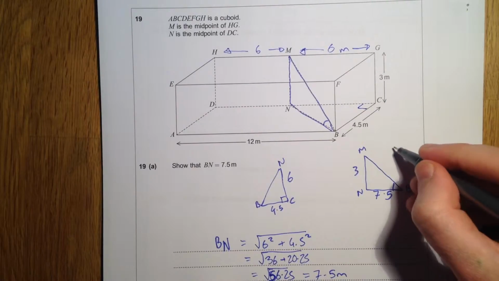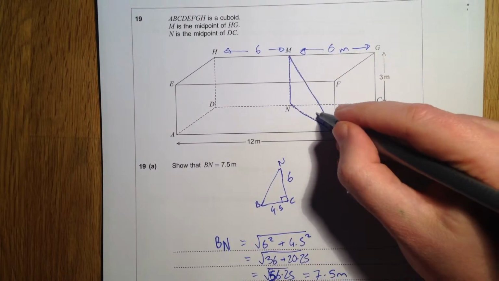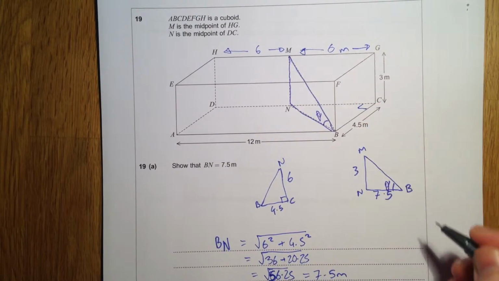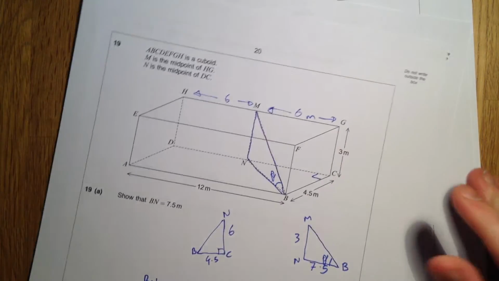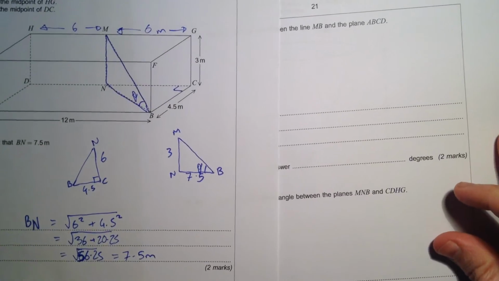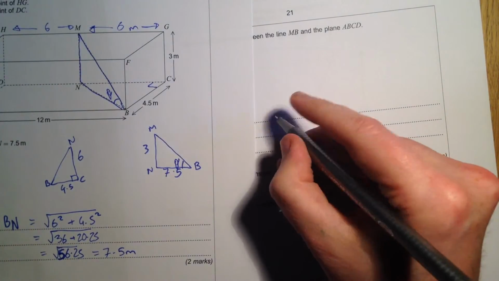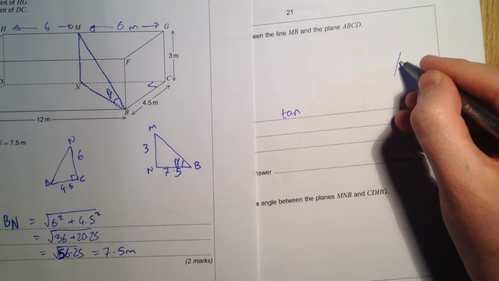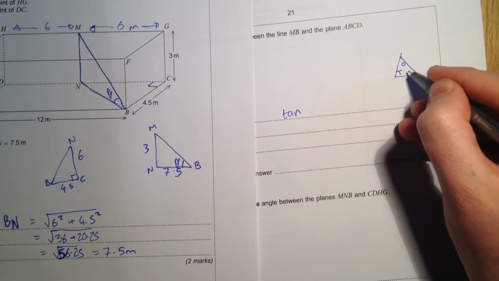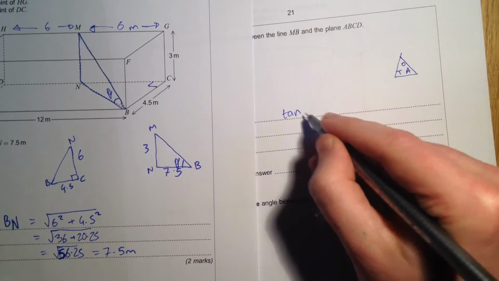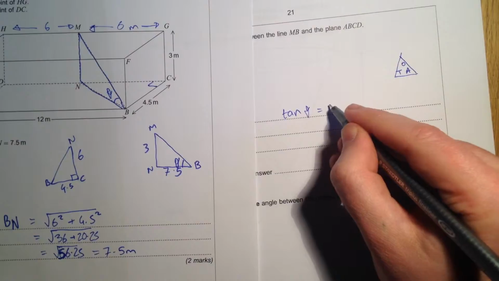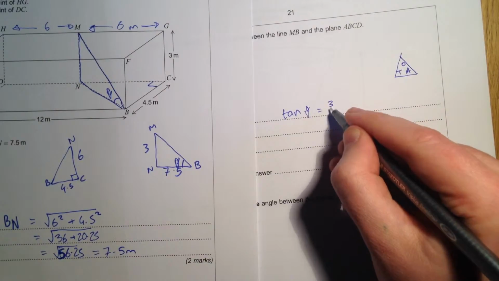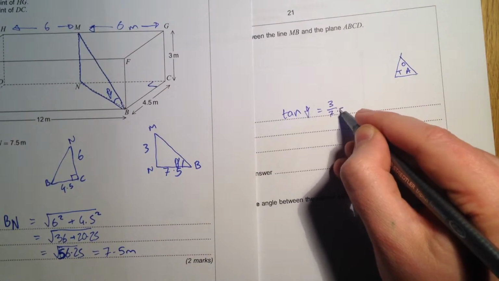So to work out this angle, which we can call theta, I'm going to do tan, because I know that tan has to do with opposite and adjacent, opposite divided by adjacent. So the opposite is 3, and then it's 7.5.